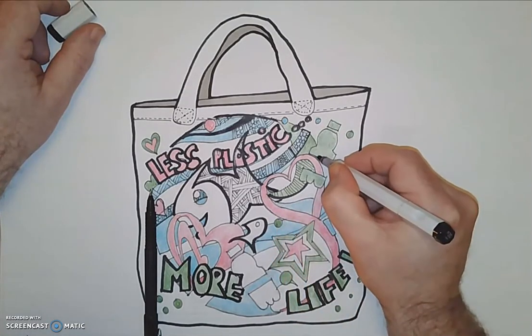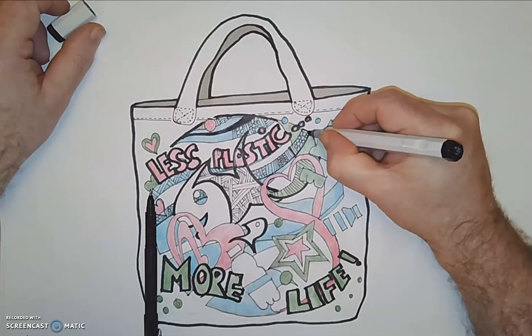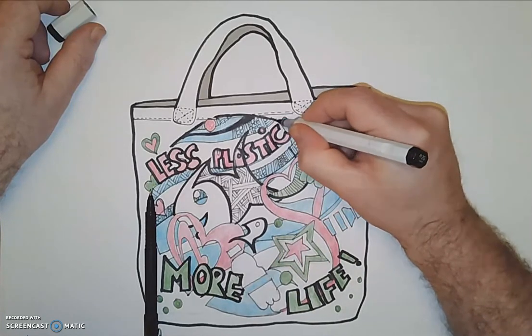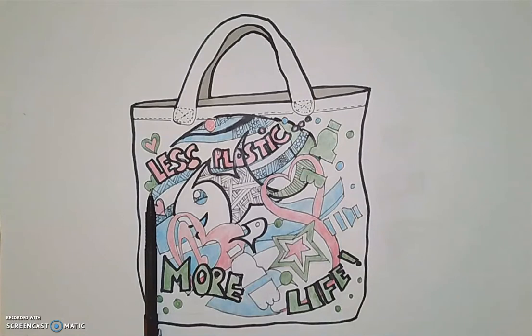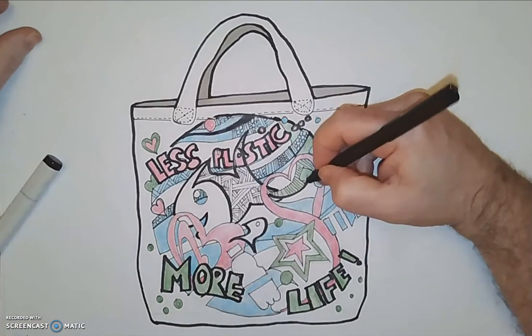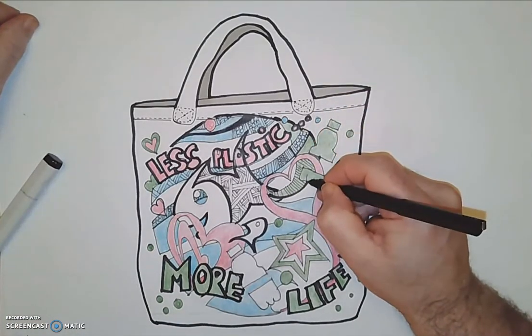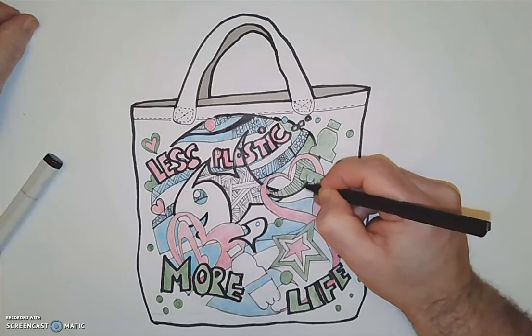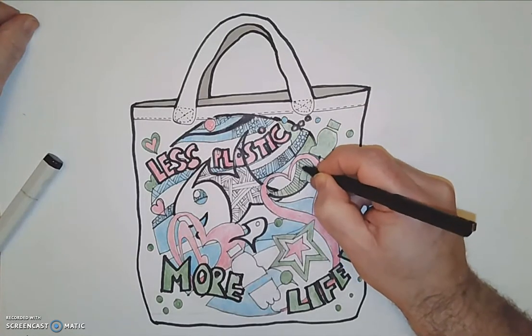So let's have a little look. Yeah, I quite like that, but there's probably not enough of a difference between this and this. So probably what I might do is cross-hatch that and make it even darker in there.